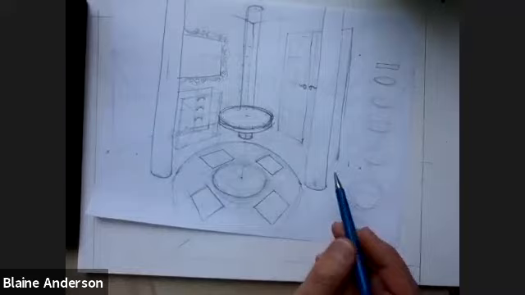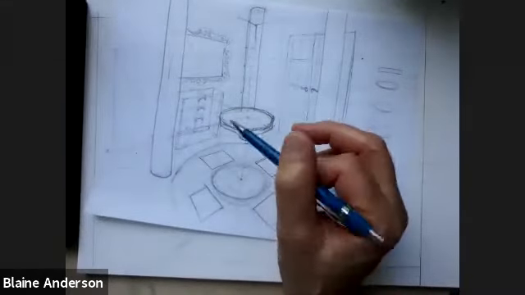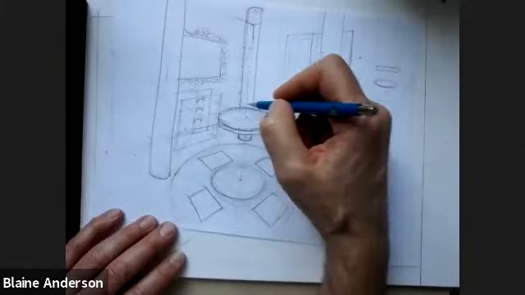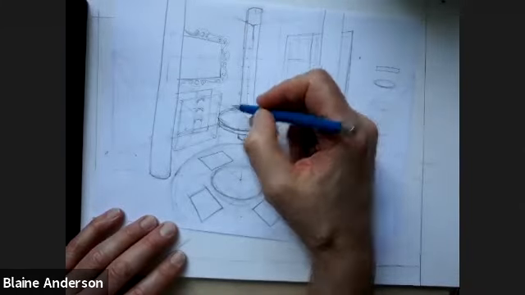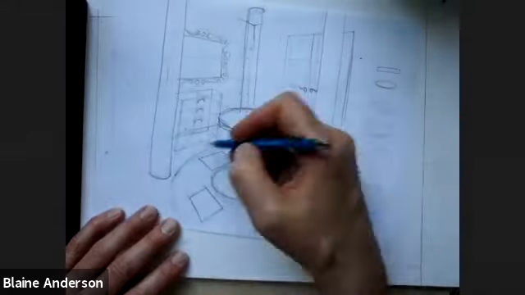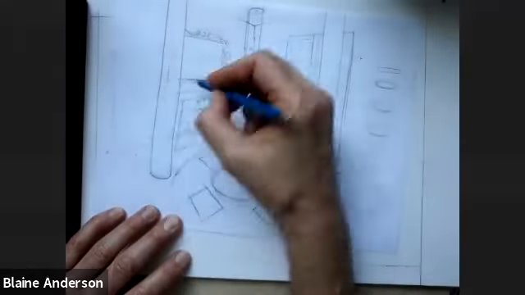The seat of my chair is halfway between the table and the floor. It's 18 inches, correct? The back of my chair is at 36. So if this table is 30, I want to come up to my 3 foot. So let's come up to the 3 foot. That's where this mirror is.